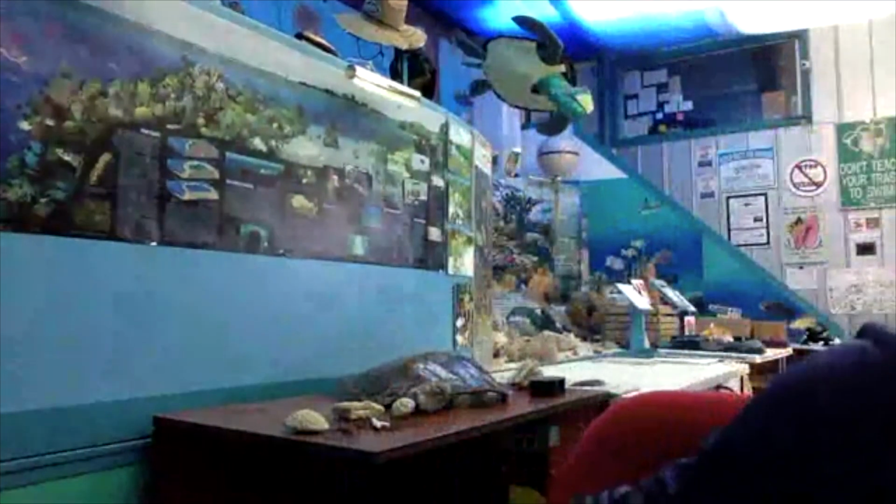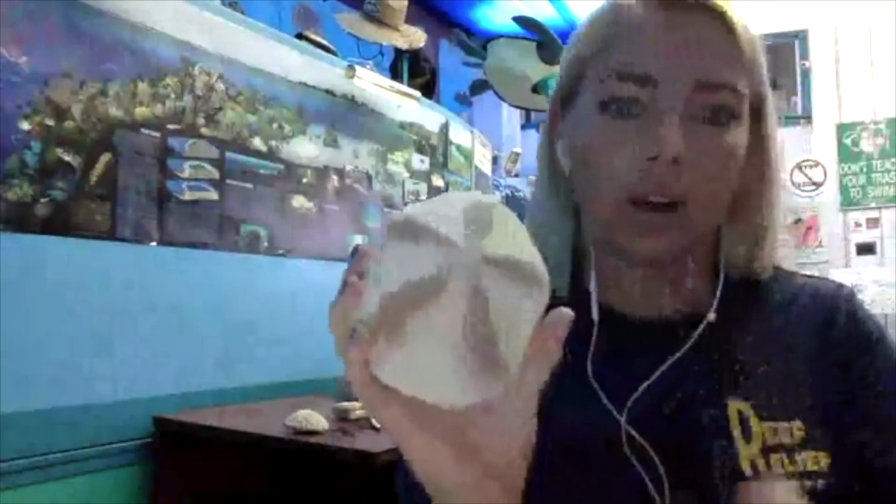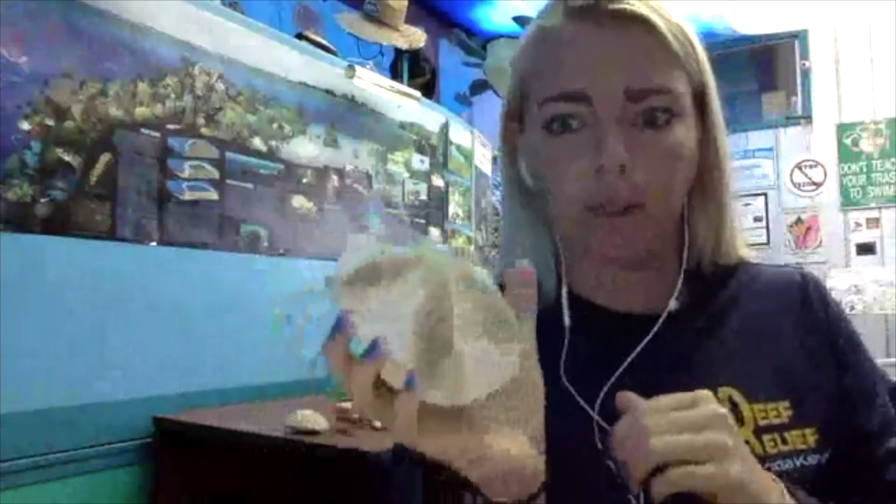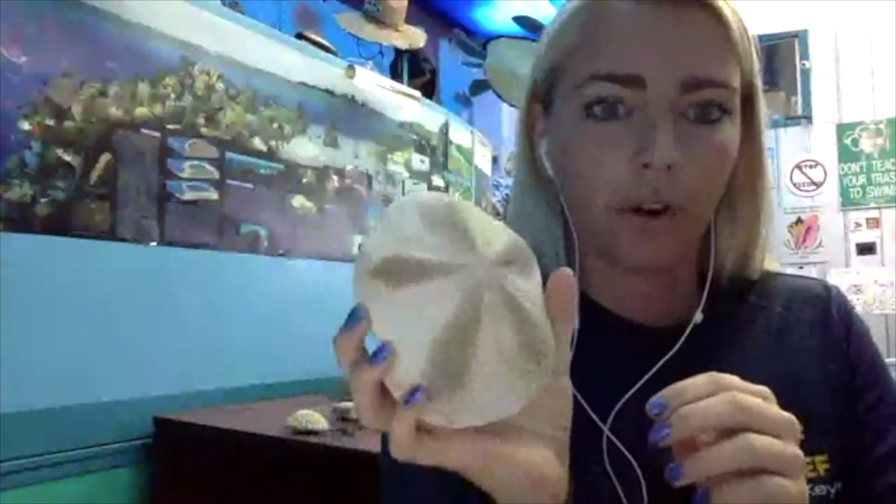Other examples of echinoderms. So you have the sea urchin. You also have sea stars. You have sea cucumbers right here. And another example is a sand dollar. And a sea squirt, so things like this, okay? So these are all echinoderms.